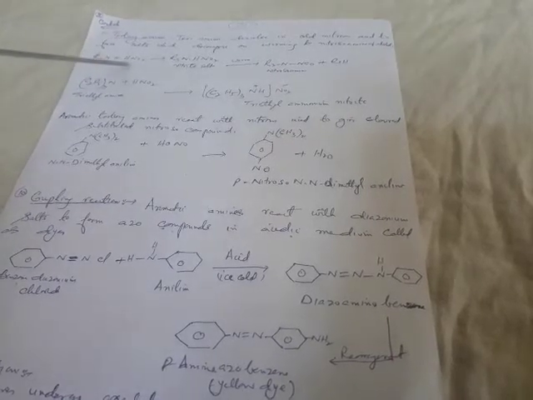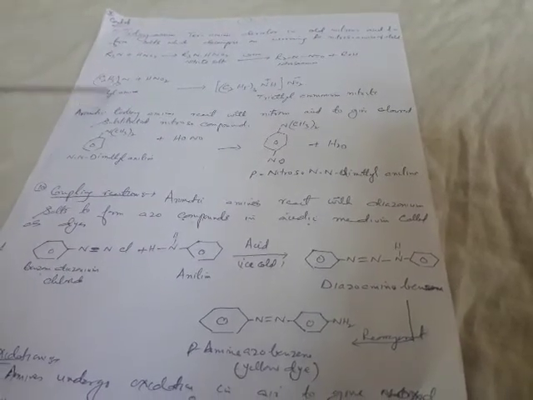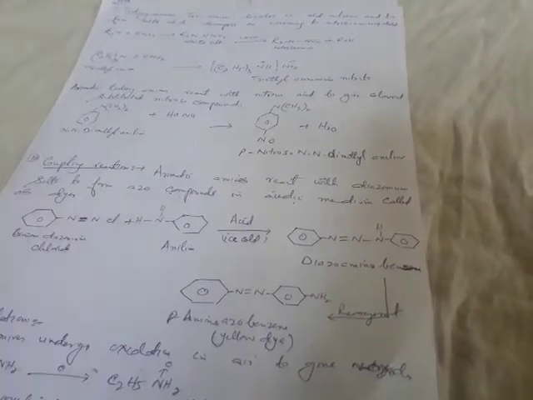When it reacts with cooled nitrous acid, it forms a nitrite salt, which upon warming forms nitrosamine, plus alcohol. Here, triethyl amine is a tertiary amine. When it reacts with nitrous acid, it gives triethyl ammonium nitrite.